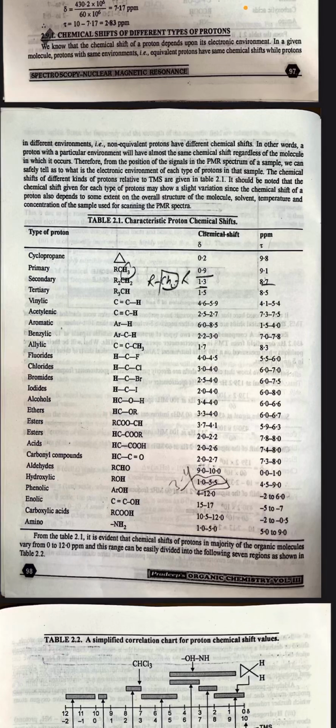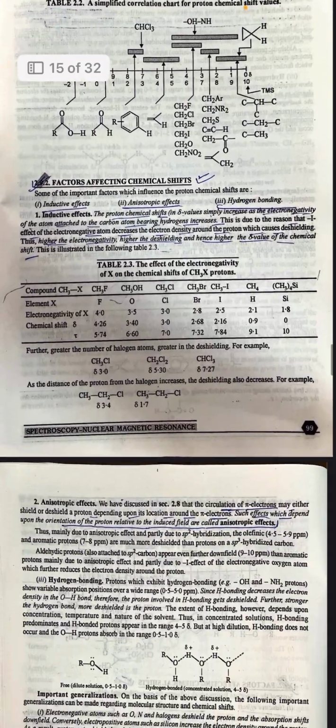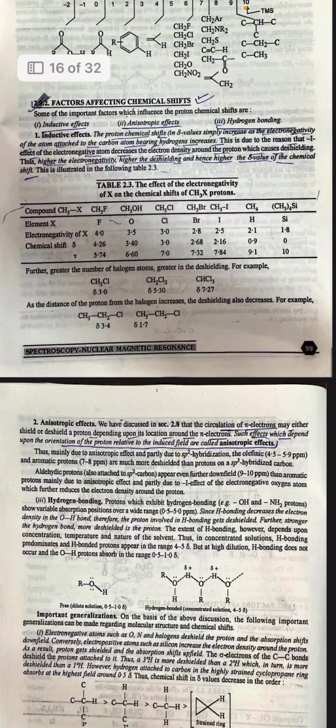Here we have some characteristic proton chemical shifts. For cyclopentane it is 0 to 2, and on the tau scale it is 9.8. Factors affecting the chemical shifts.